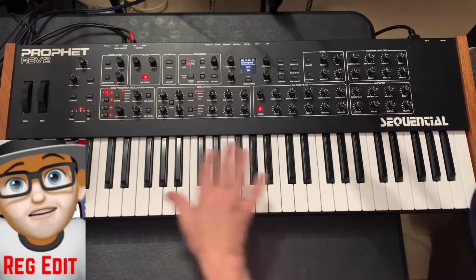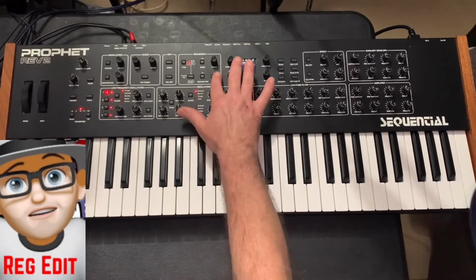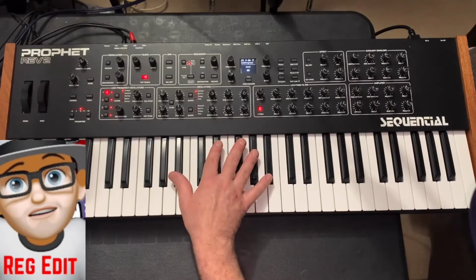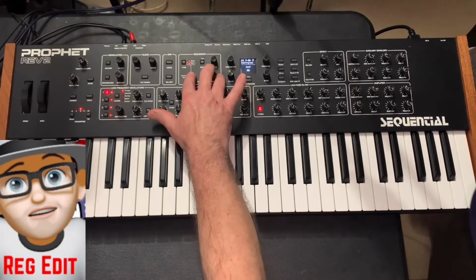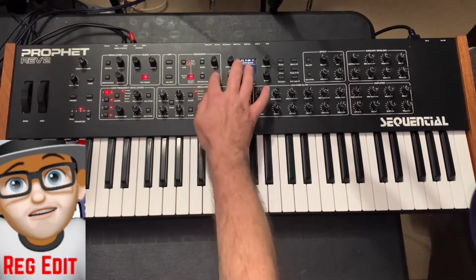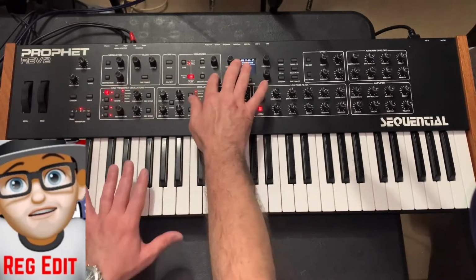Now to play that in a musical context, you have to hold this record button down, which is a bit of a pain. But I'll show you how that works. You click on play, and then hold the record button with one hand.